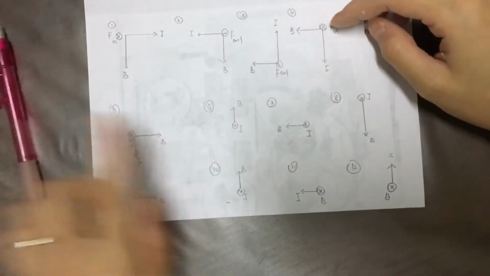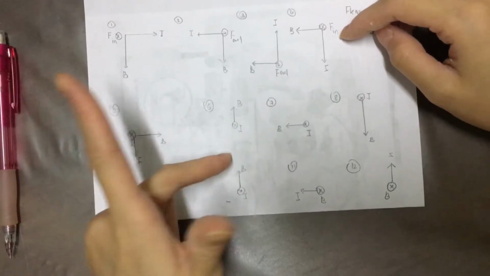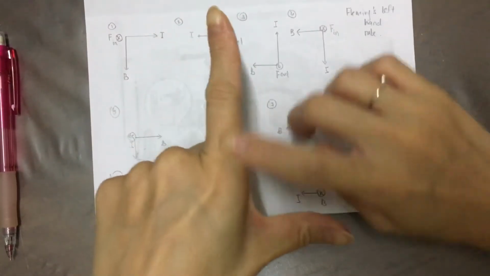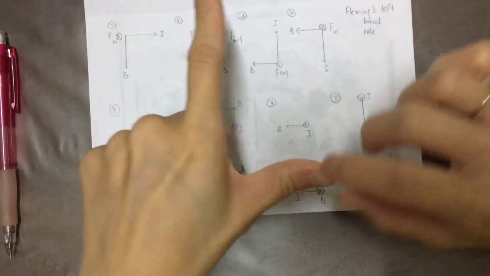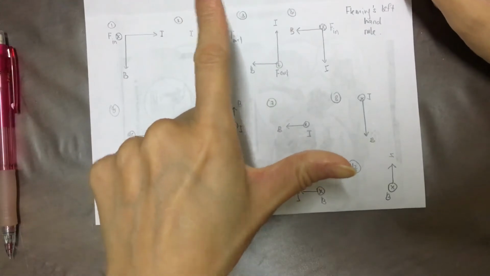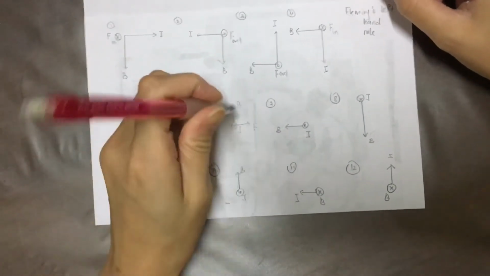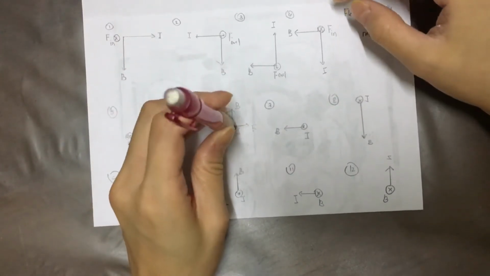Okay, or this one. For this one, the current carrying conductor is inwards and B is upwards. So you know that F is pointed to the right, so the conductor will move like this.